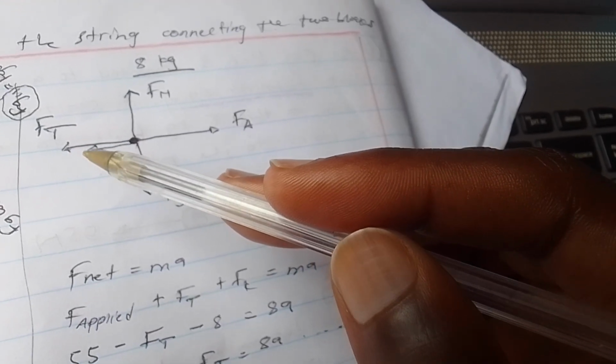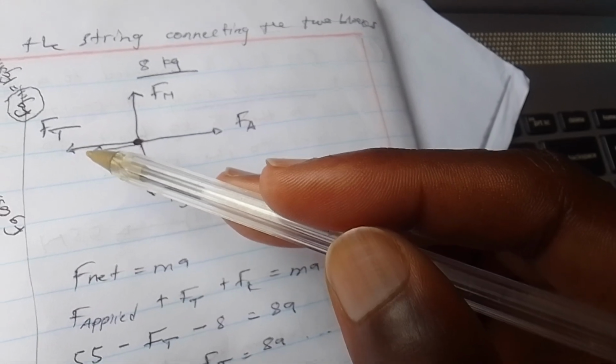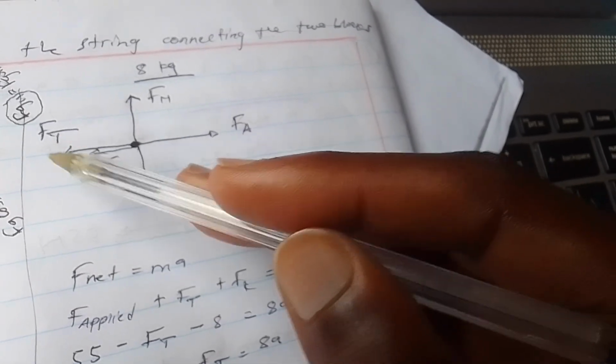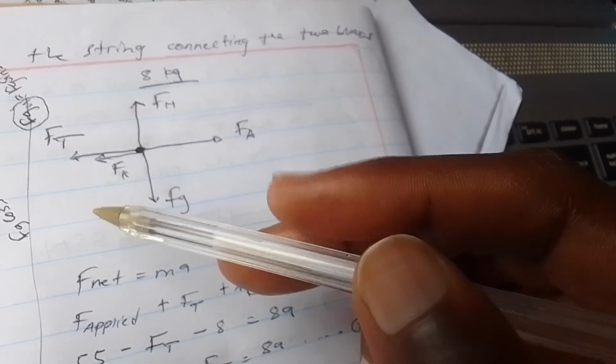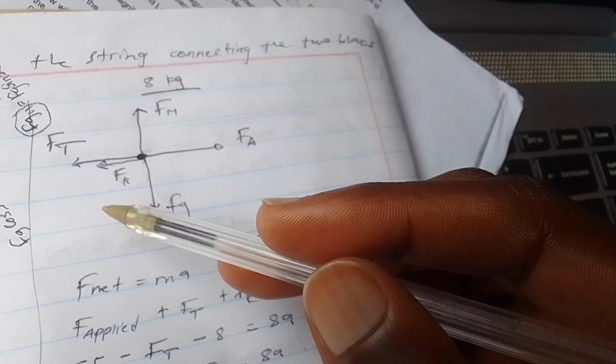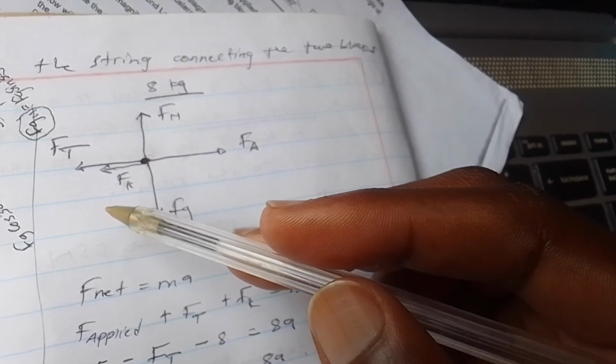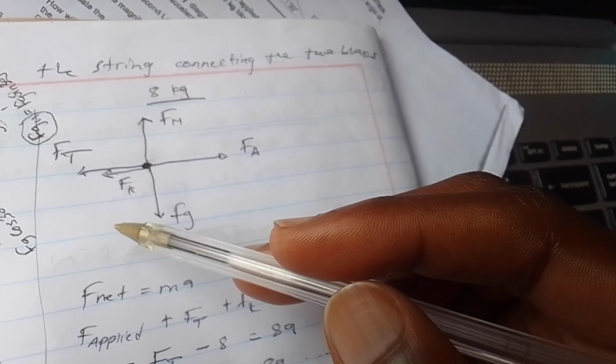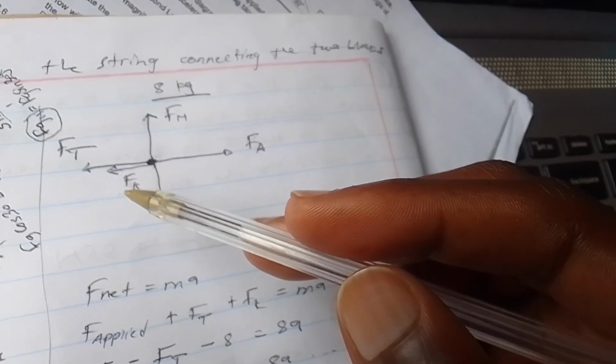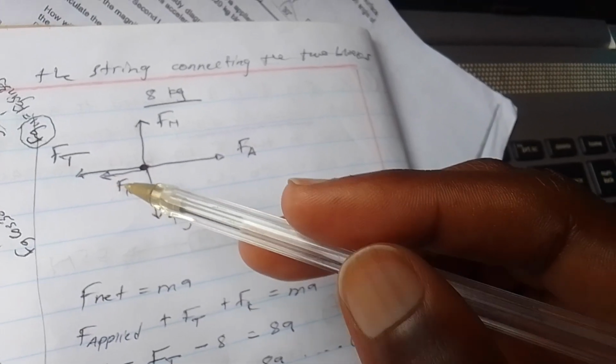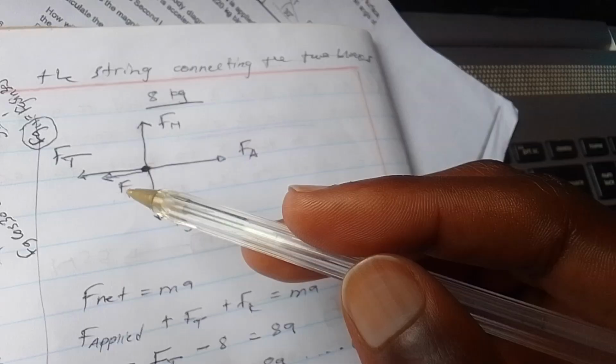And look at this, the direction of our tension here on our 8 kg block. Because it is a string, they're just pulling one another.